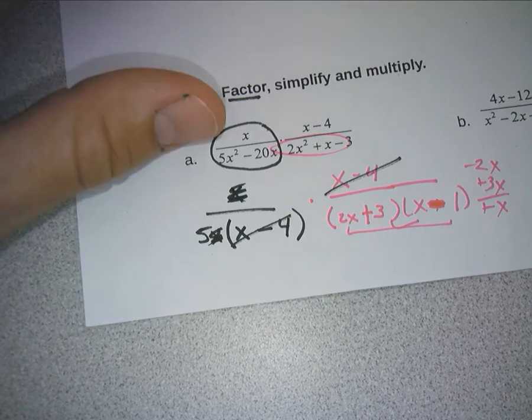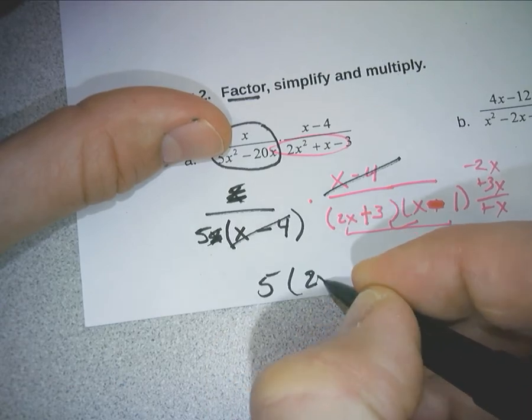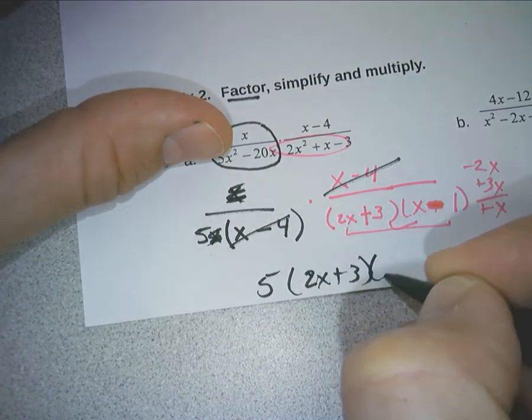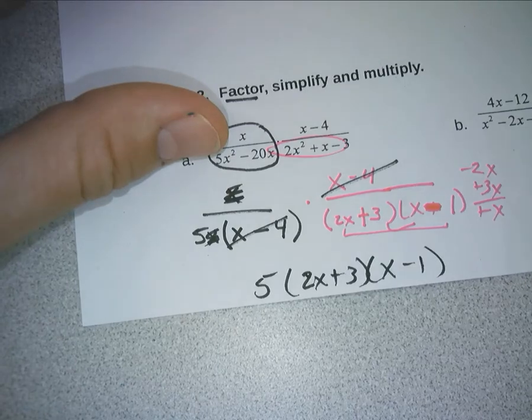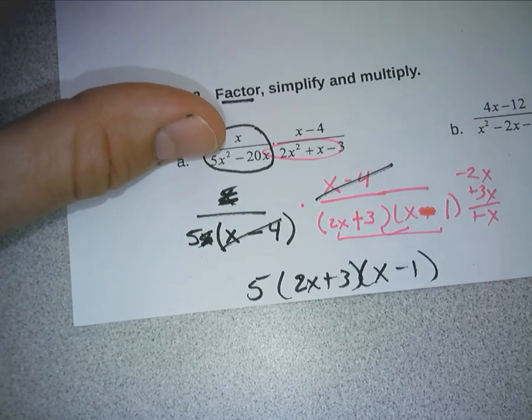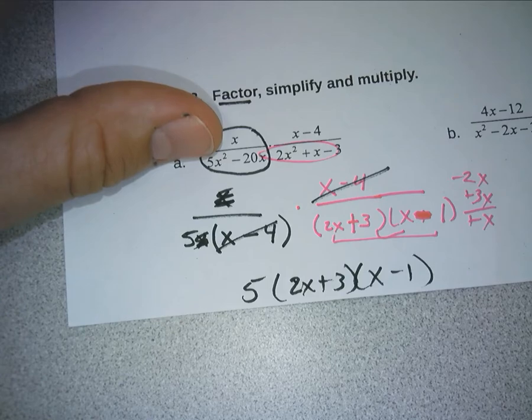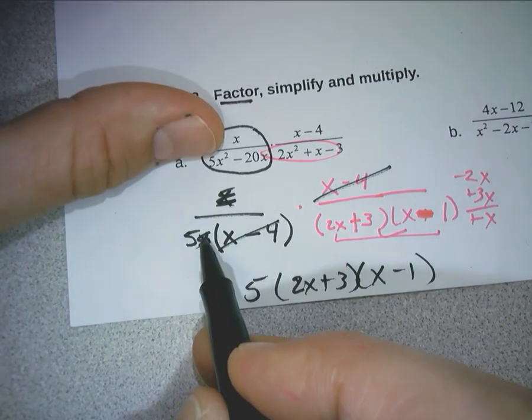All right, so final answer, I have 5, I have 2x plus 3, and then I have x minus 1. Now, if you type that in MyMathLab, you're going to get the answer wrong because you're right, but you're not right. You're close to being right. Ask yourself, where are these numbers?